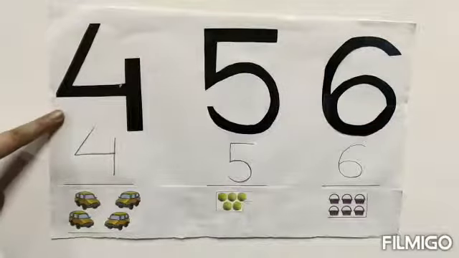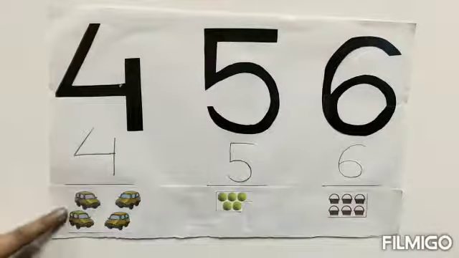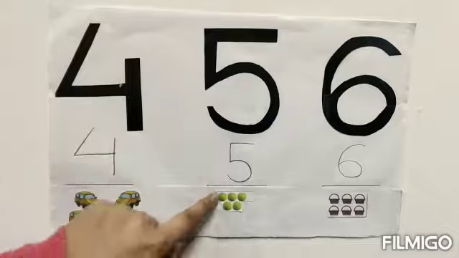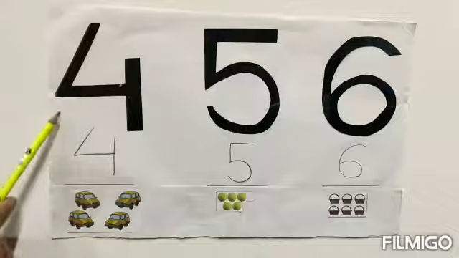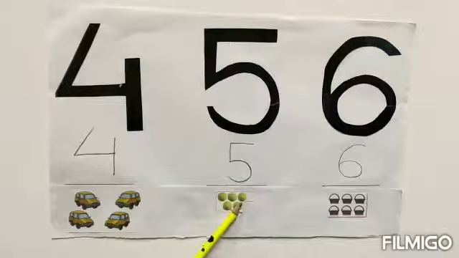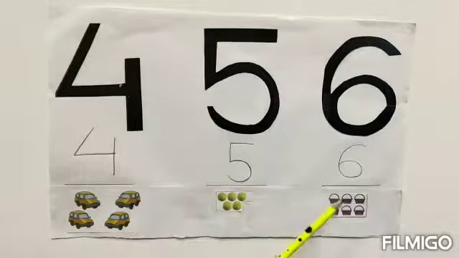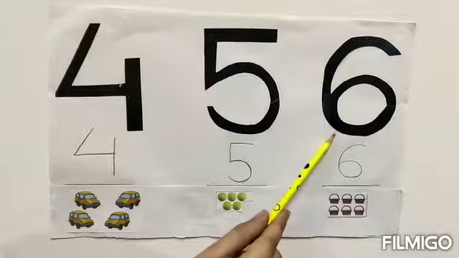Now, 4, 5, 6. 4 cars, 5 balls, 6 baskets. Okay students, now count them. 1, 2, 3, 4. 4. 1, 2, 3, 4, 5. 5. 1, 2, 3, 4, 5, 6. 6.